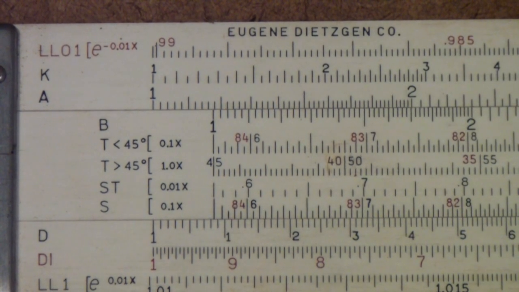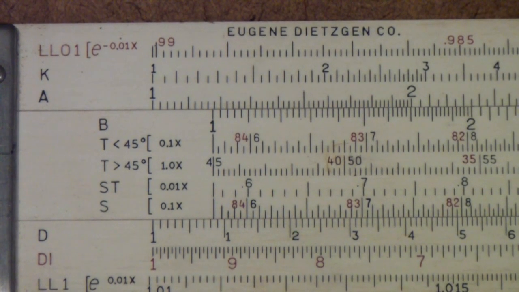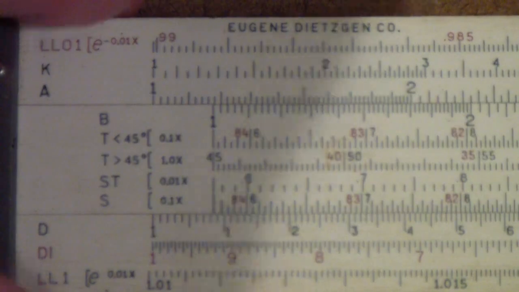So they not only slid easily, they didn't have to be readjusted, at least not very often, for temperature and humidity, which almost all the other rules did. So the 1734 was the first microglide rule.